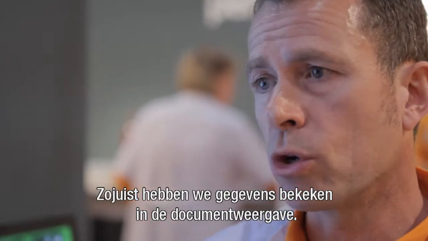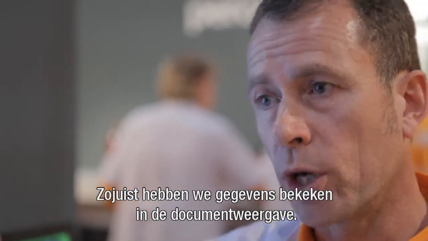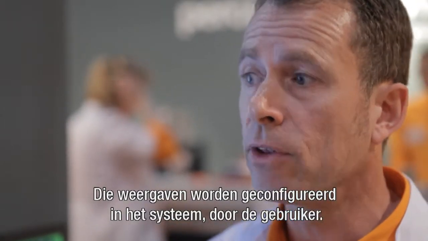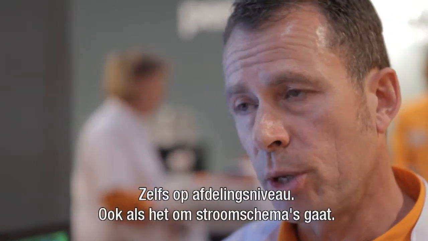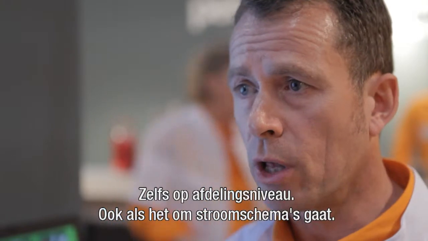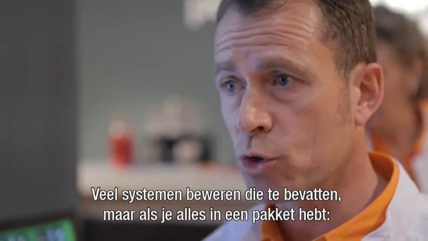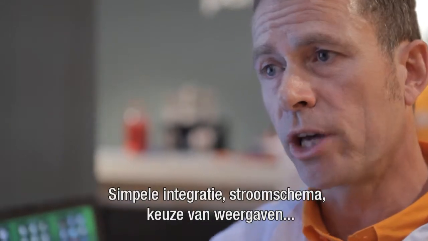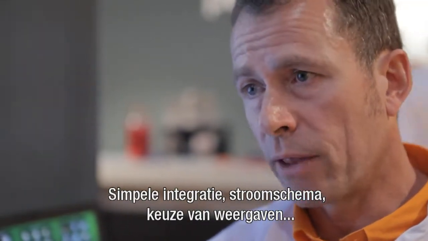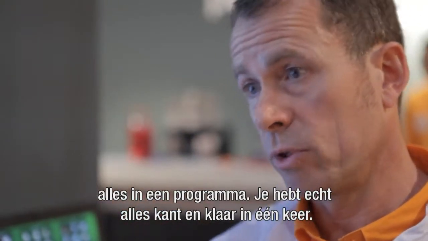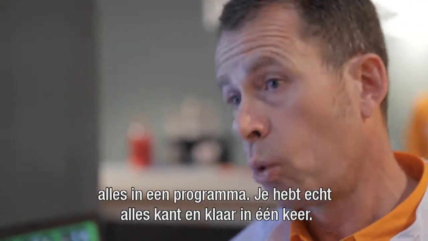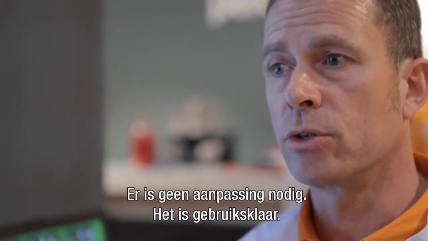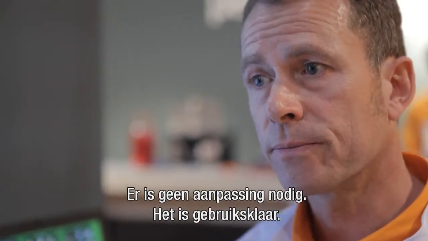So when we looked earlier, we saw how when we pulled up a record, we were looking at what we call a document view. Now those views are configured within the system, and again the user can do those, even down to departmental level. And that's before we start thinking about things like workflow, which many systems will claim to have. But when you combine all of those into one package, simple integration, workflow, the views, in one solution, then it's all there in one system out of the box. No bespoke development to be done, it's just configured to the way the user needs to use it, and quickly.